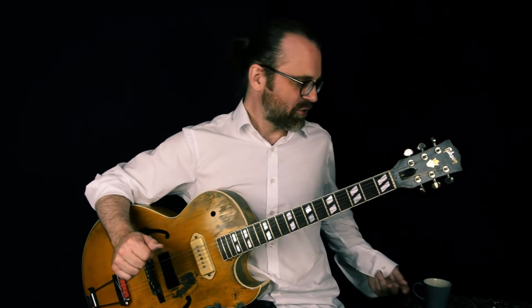Okay, then on the page you see more patterns for the same chord progression, and you always have an ascending version and a descending version. So you can go just forever. Whenever you reach your limits on the instrument, you just turn around.